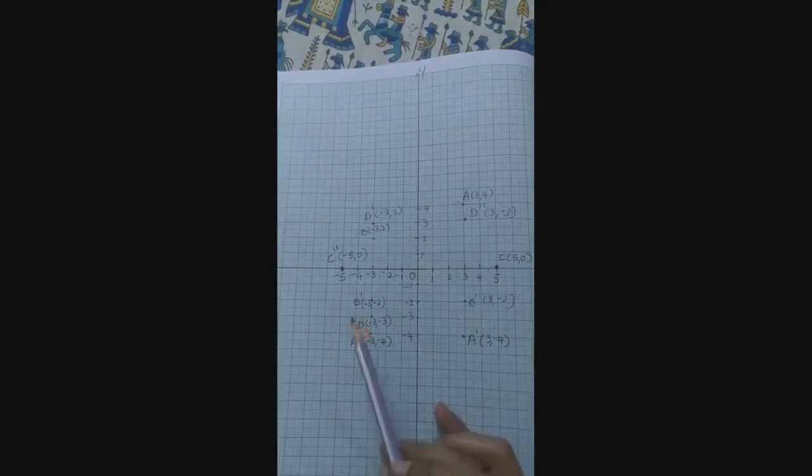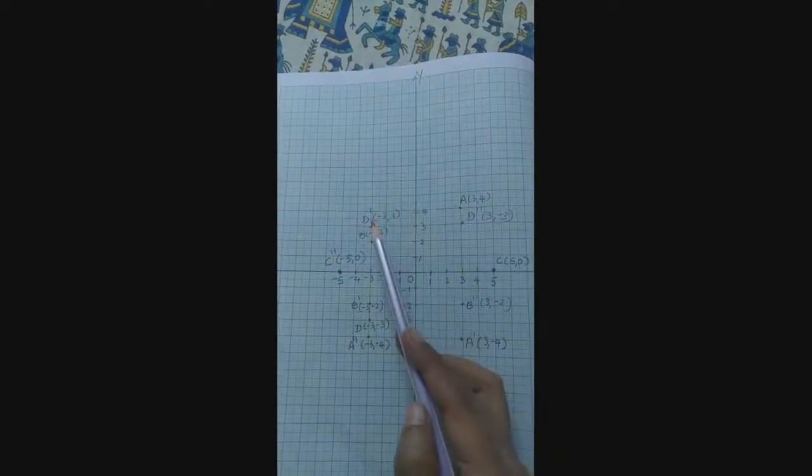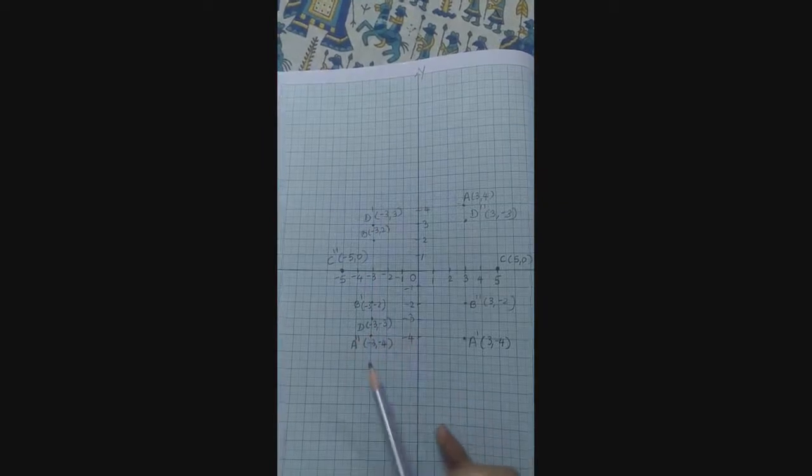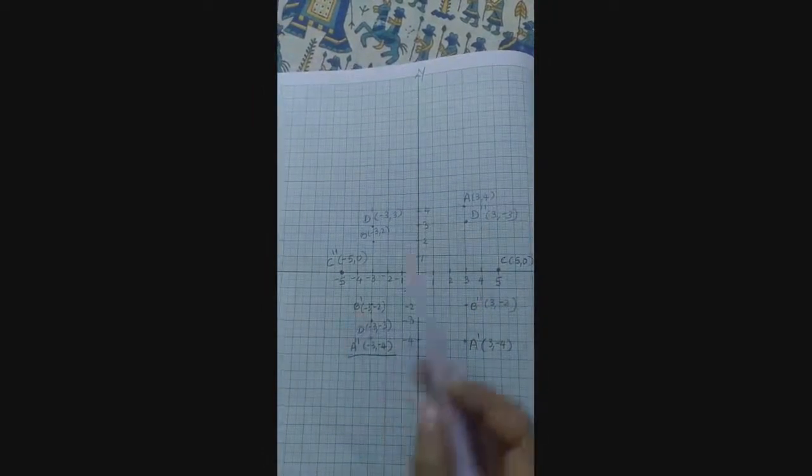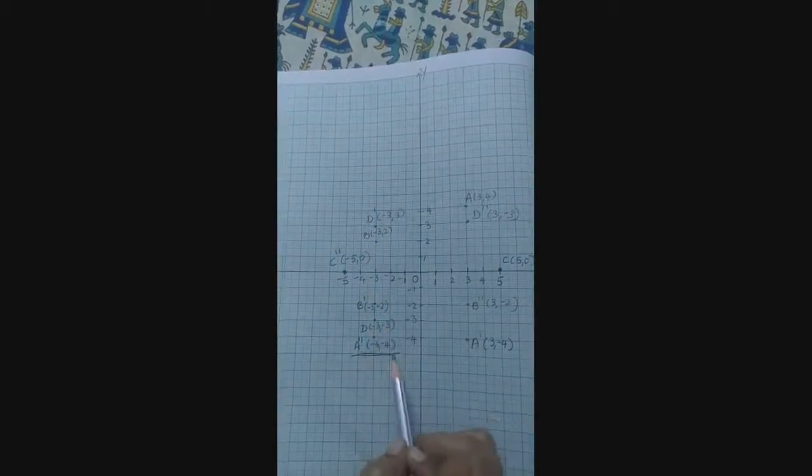You see, first I reflected in the x-axis, so I get A dash here, and then reflected in the y-axis. The same point you will get if you first reflect in y and then in x. The same point A double dash you will find as you found here. This is your A double dash point. So first reflected in x and then in y, or first in y and then in x, you will get the same point. So the answer of the second question is that you will get the same points.